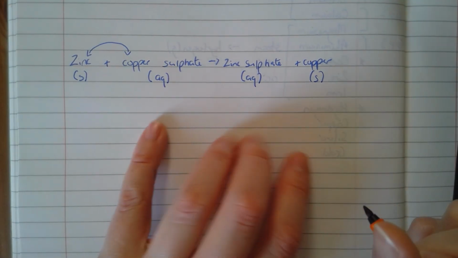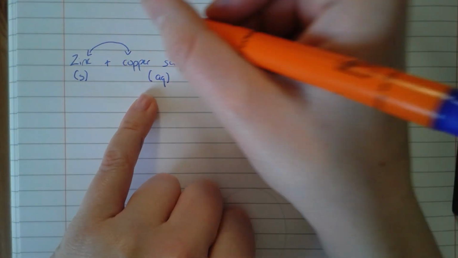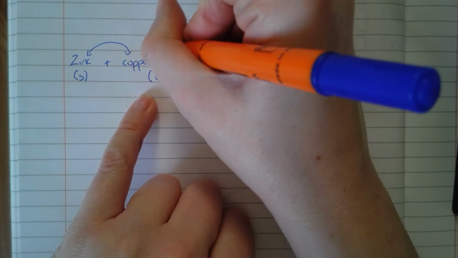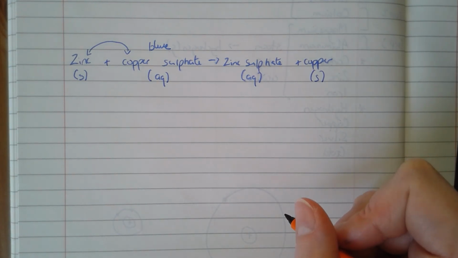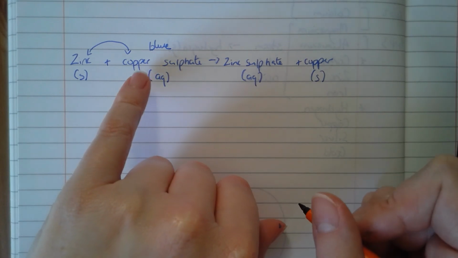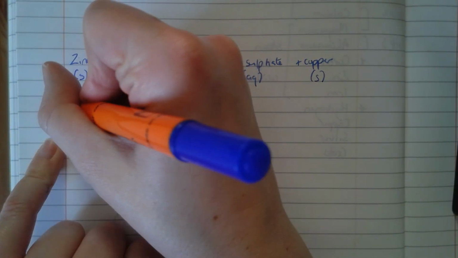And you have to say what you would see. Now, the only salt you're expected to know the colour of is copper sulfate, and it's blue. Okay, we saw that in electrolysis last week. It's a blue salt. So what's going to happen is that blue colour is going to fade.